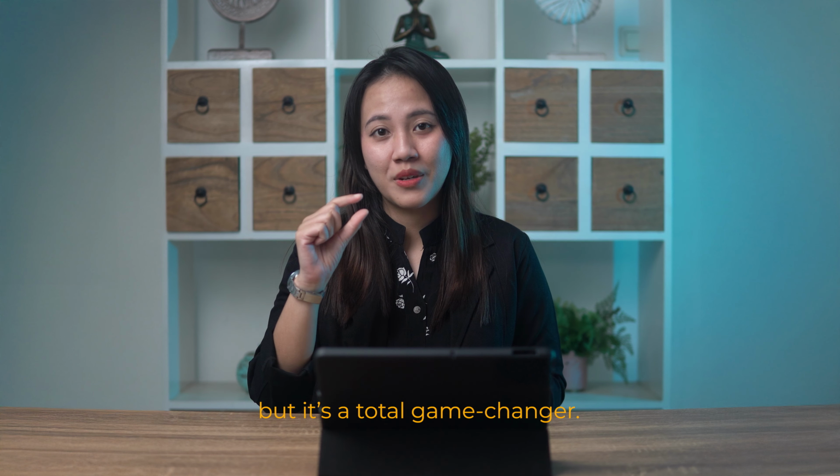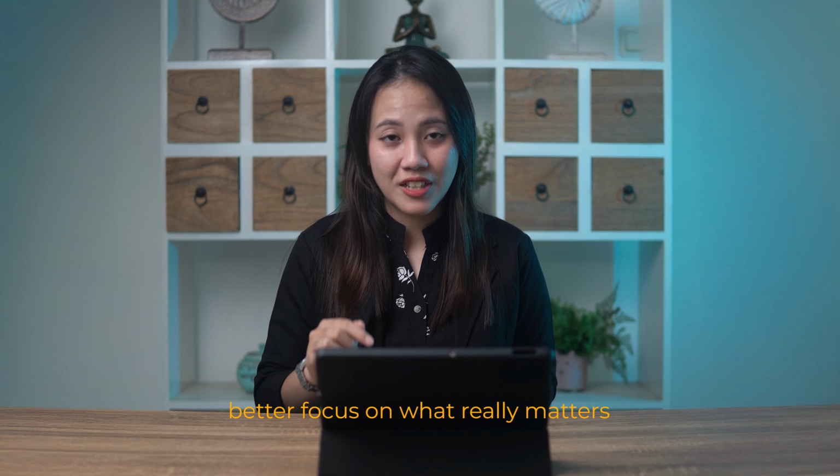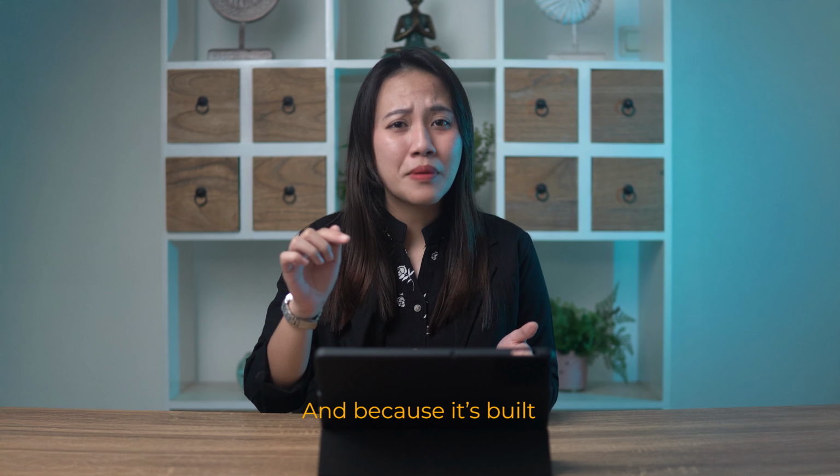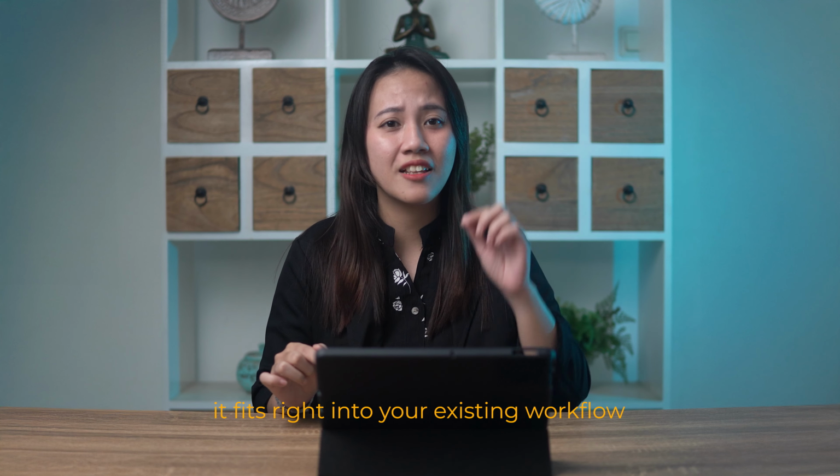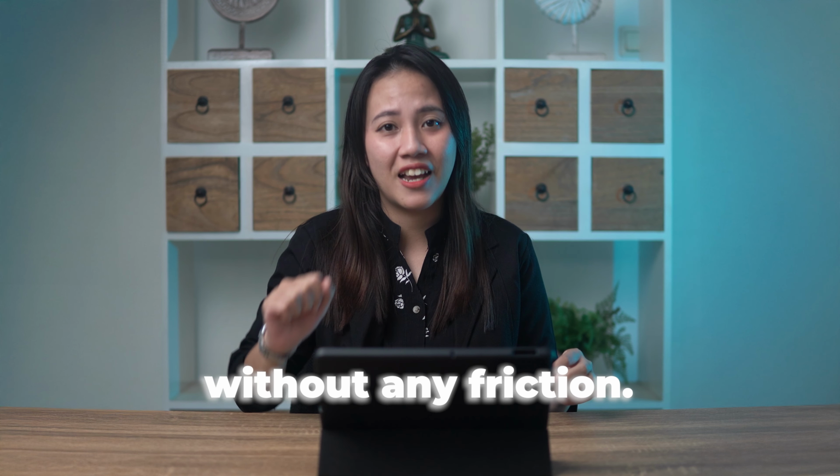This might sound small, but it's a total game changer. Less hassle means better focus on what really matters, like your meeting, your client, and your business. And because it's built inside Odoo, it fits right into your existing workflow without any friction.